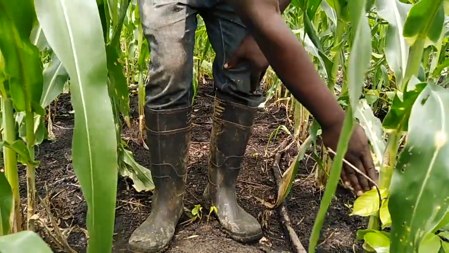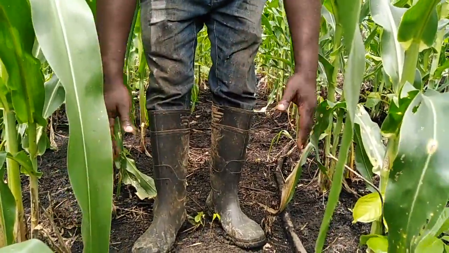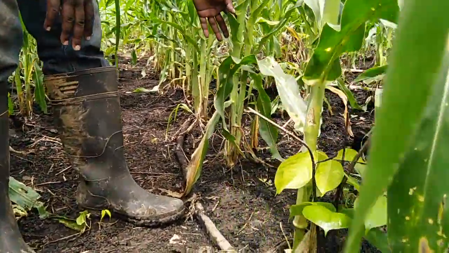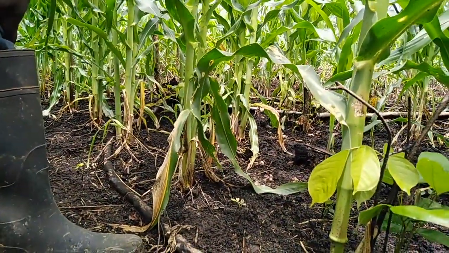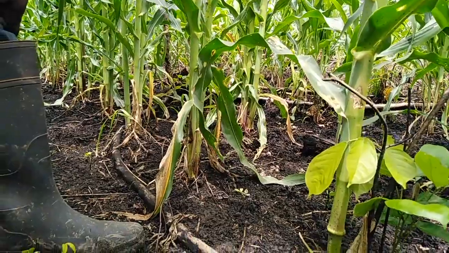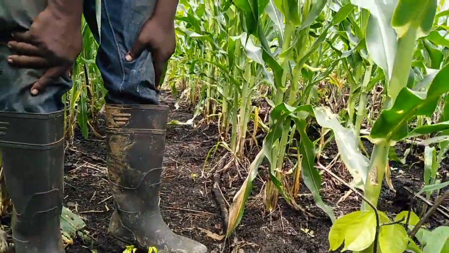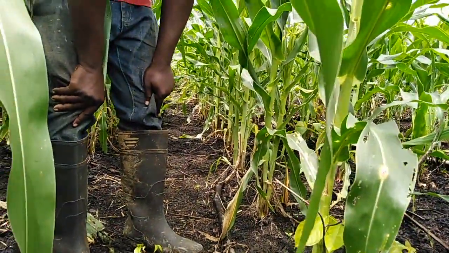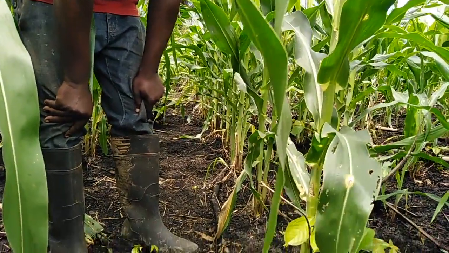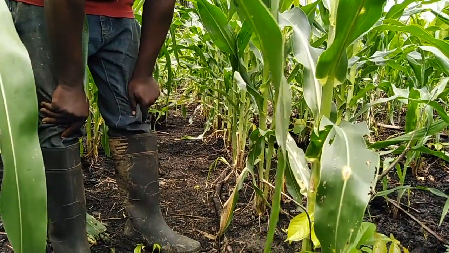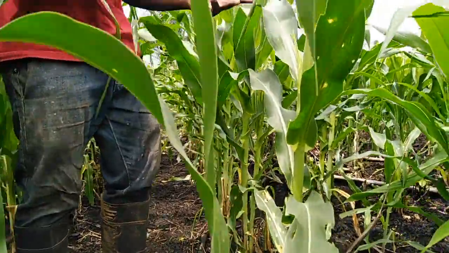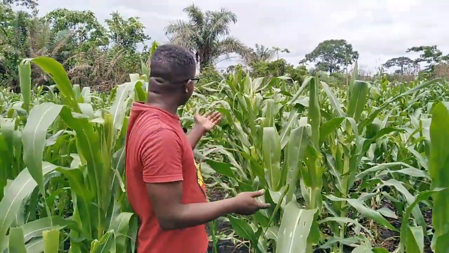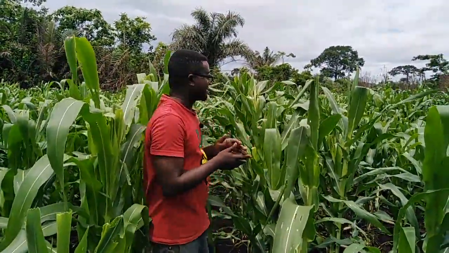From here to here is 1 meter, just like the dimension of a cutlass. And from here to here is 60 centimeters. So if you want to do a maize farm, you can use this dimension for optimum growth and development. You do your planting, and as you can see, it has started tasseling.